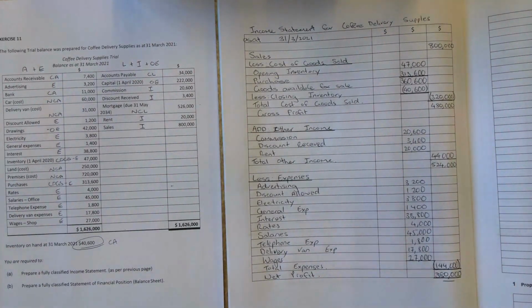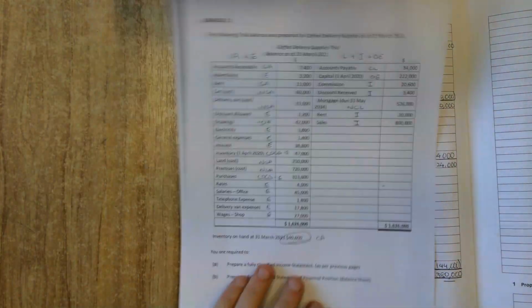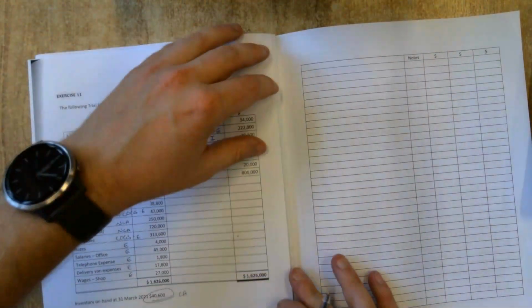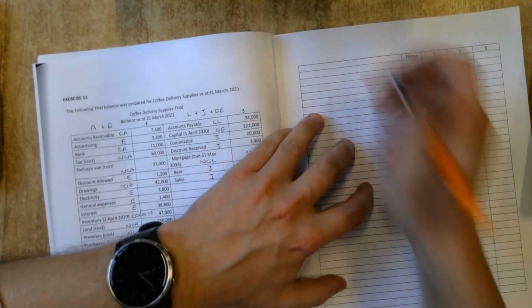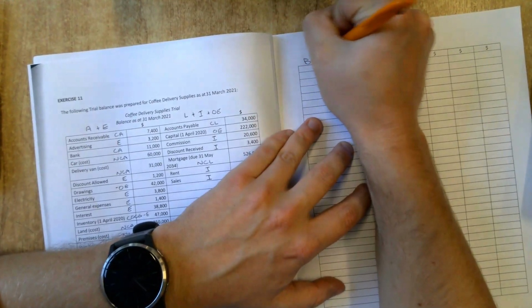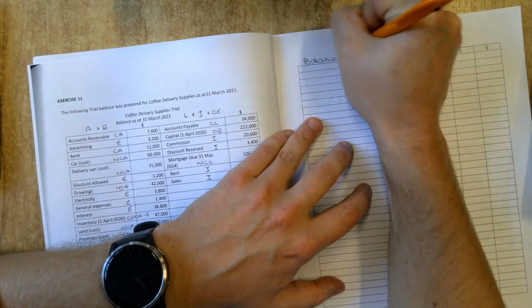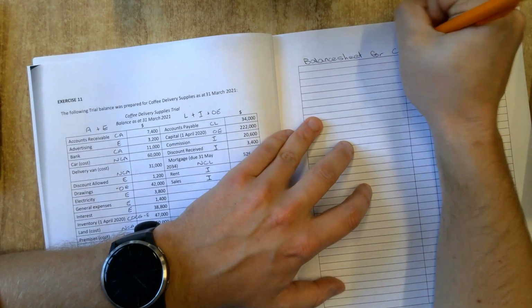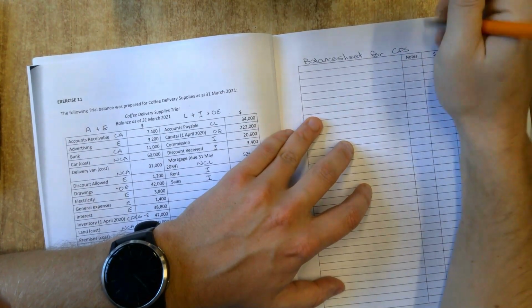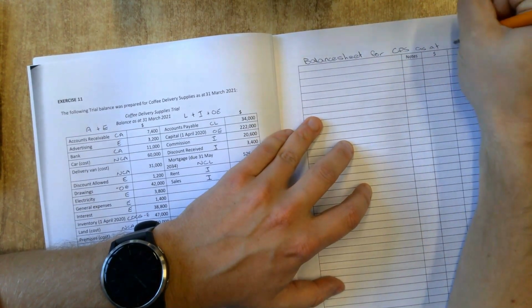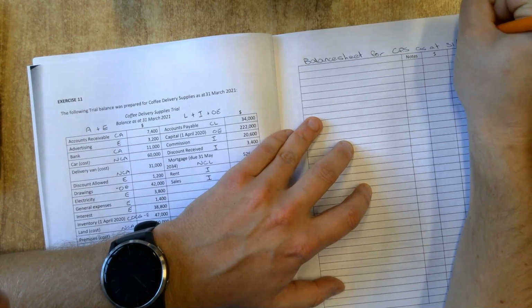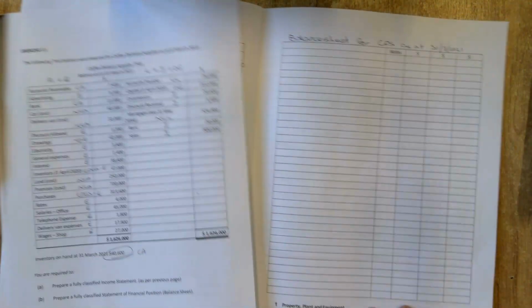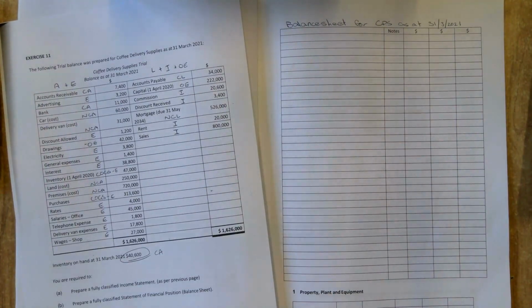Really important that we keep those figures where they are. What we're going to do now is just shift our movement over to our statement of financial position or our balance sheet. So again, balance sheet for, I'm just going to abbreviate CDS, coffee delivery supplies, as at the 31st of the 3rd, 2021. Okay, so again, start with the title. Always 1 mark for the title.